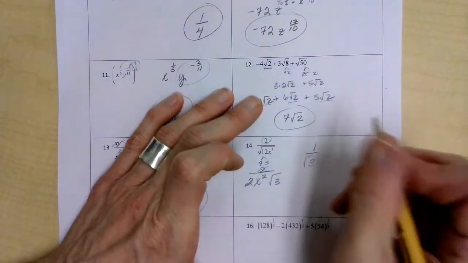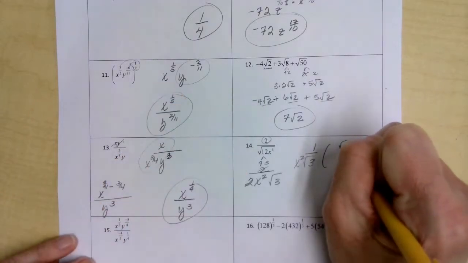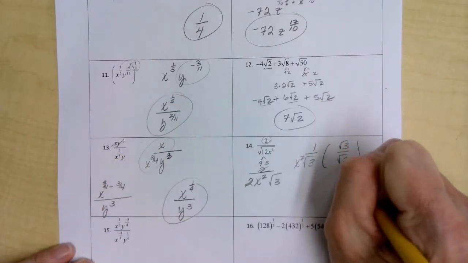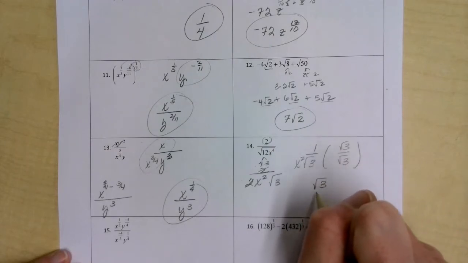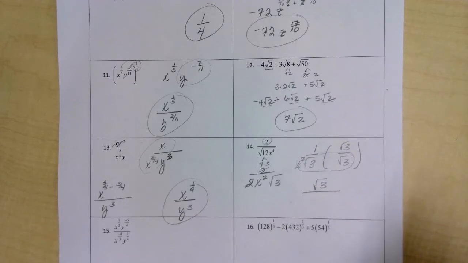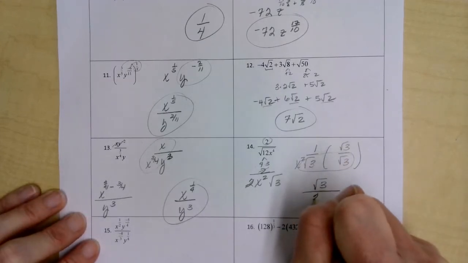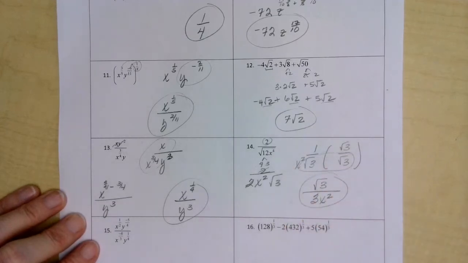Let's put the x squared out front, because guess what we have to do here? We're going to rationalize our denominator. This gives me a root 3 in the numerator, and these root 3's, square root of 3 times square root of 3 is going to be 3. So that gives me 3x squared in the denominator.